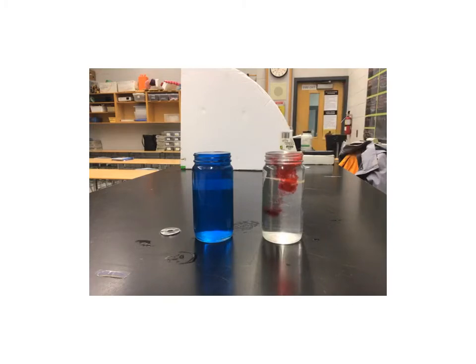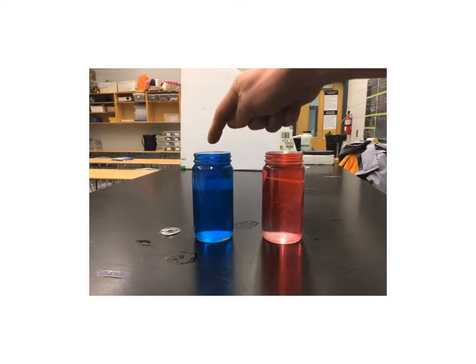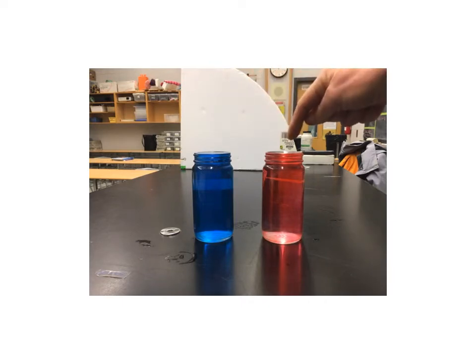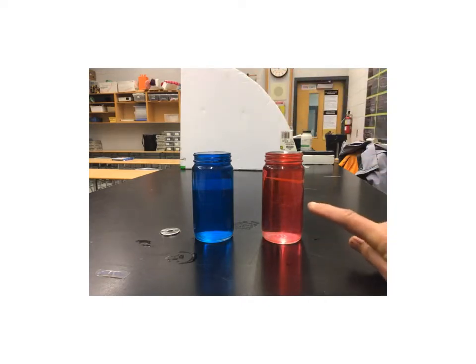And you'll see that the food coloring spreads really quickly because the water particles are moving quite fast. Now, particles are moving slower because they're colder. Particles are moving faster because they're hotter. These particles actually need more space to move.